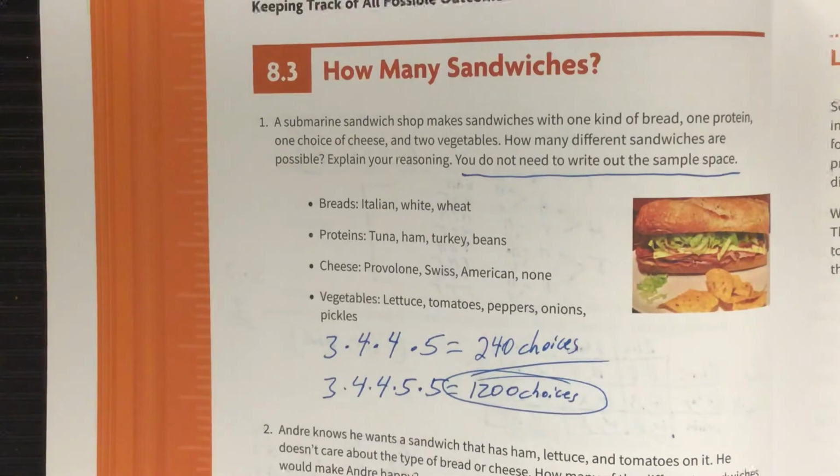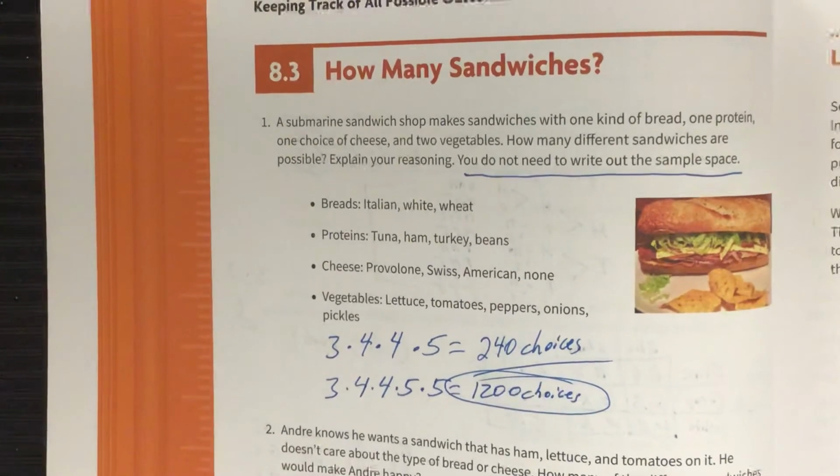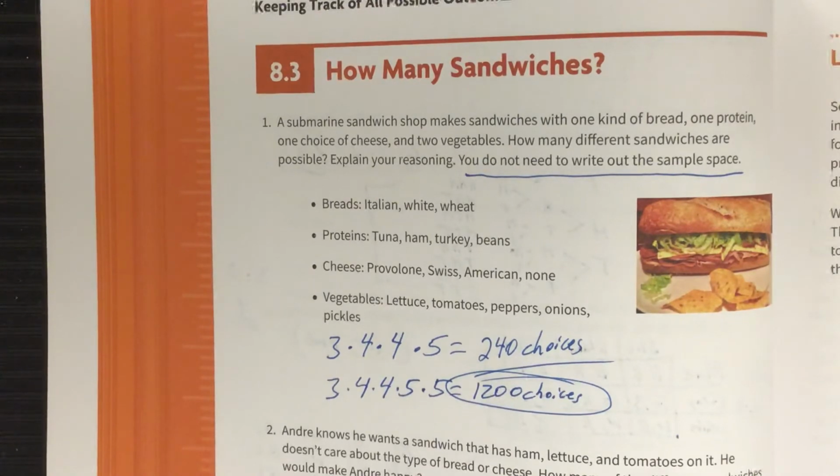Okay. What will make little Timmy happy? It has to have ham, lettuce, and tomatoes. Why don't you take a minute and see if you can guess on that one? He doesn't care about the bread. Doesn't care about cheese.